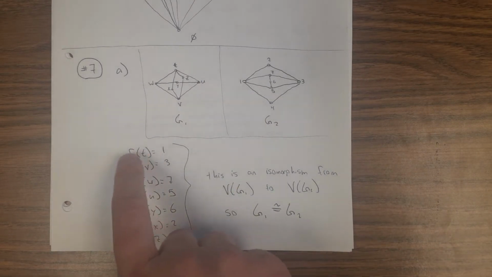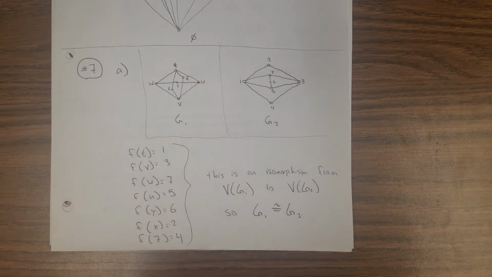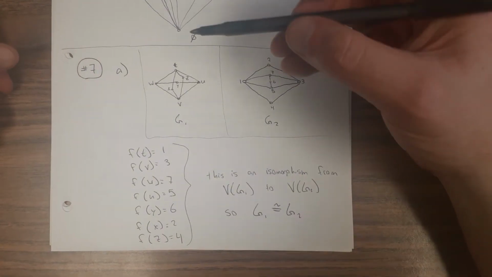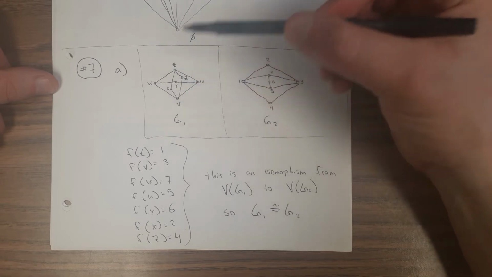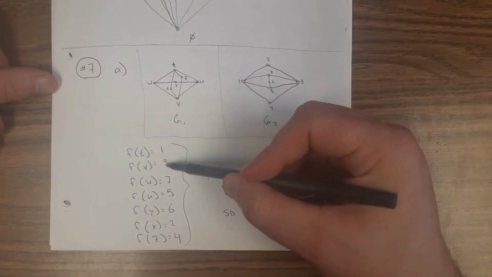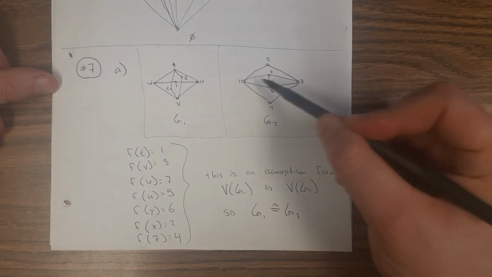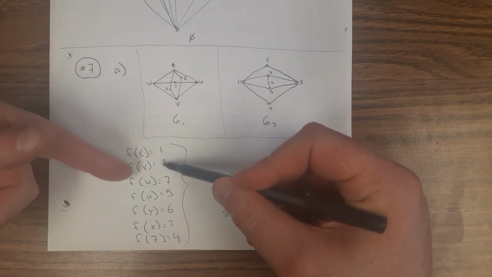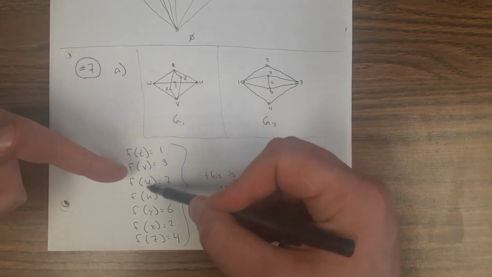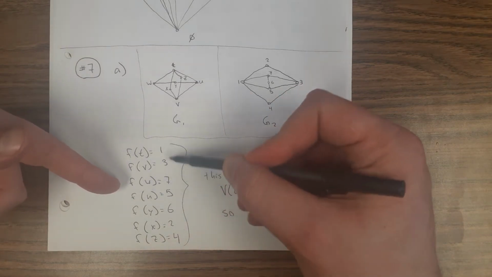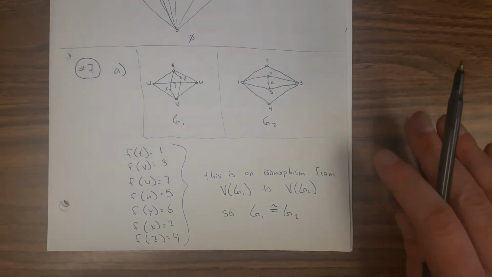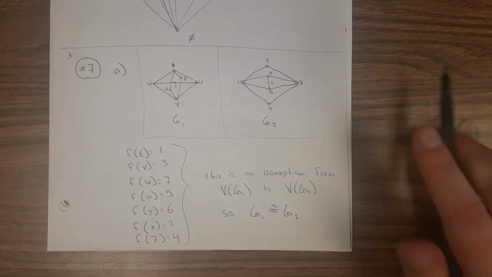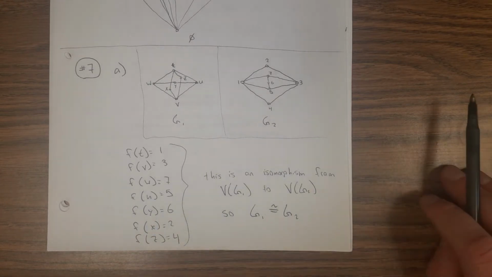Of course, you can always just check that this correspondence is an isomorphism. And when I say check, I mean like, well, T and V are not adjacent in this graph. And then so 1 and 3 should not be adjacent in this graph, and so they aren't. And you can check all the pairs that are supposed to be adjacent correspond to pairs that are adjacent here, and if they're not adjacent, then they correspond to pairs that are not adjacent. In any case, they are isomorphic, and this is an isomorphism.